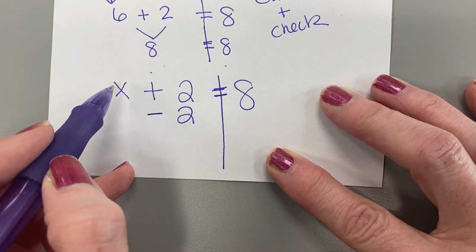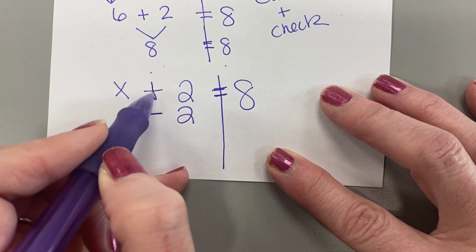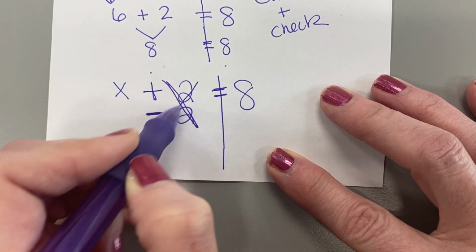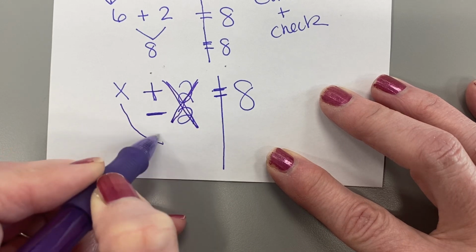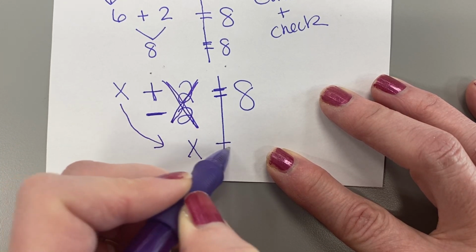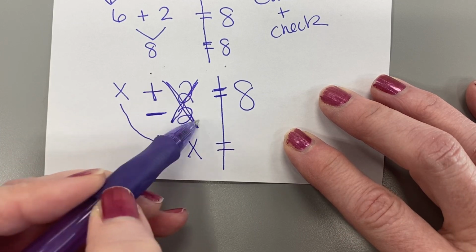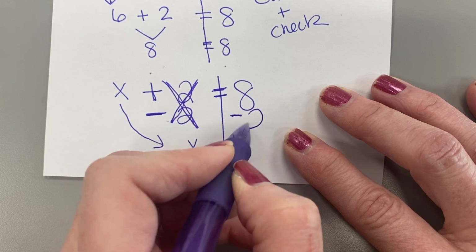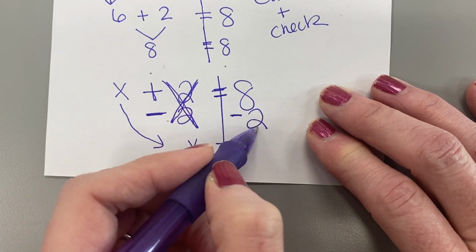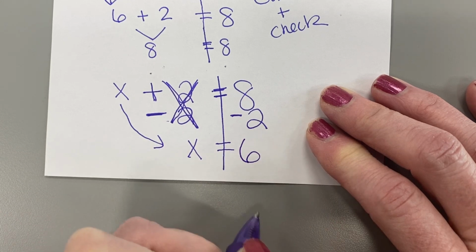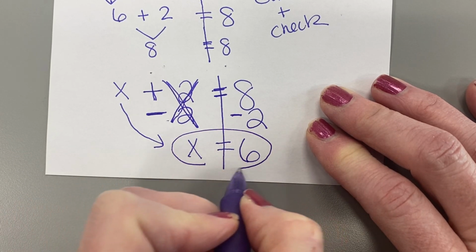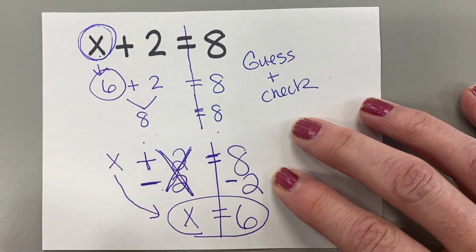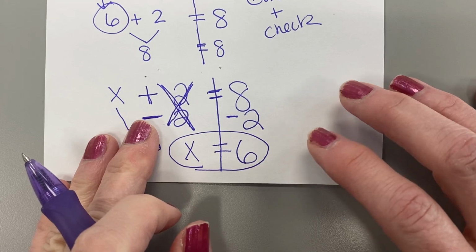So if you want to figure out what x is, and you do the opposite operation of addition, the 2 minus 2 drops out to 0. The x floats down. The thing about algebra, though, is whatever you do to one side of this bar, you must balance on the other side. And what's 8 minus 2? 6. So that means your x is 6, which we already knew from guessing and checking. Isn't that cool? Let's try another one.